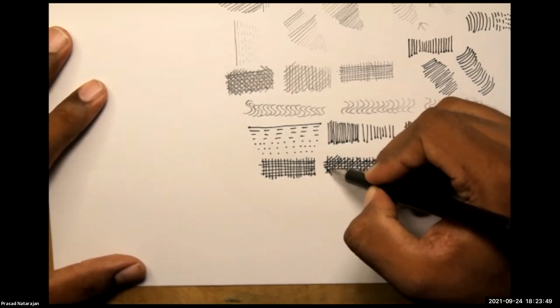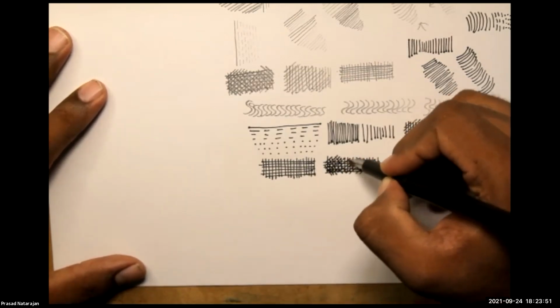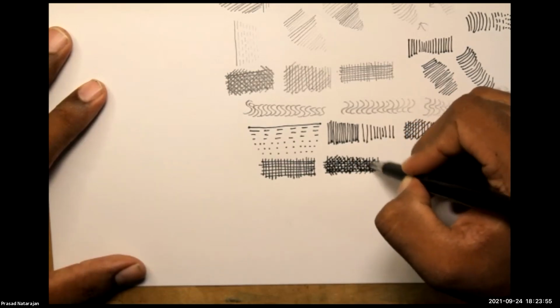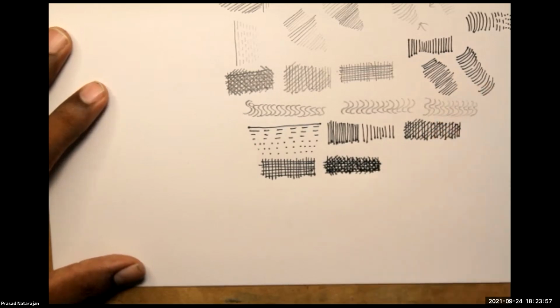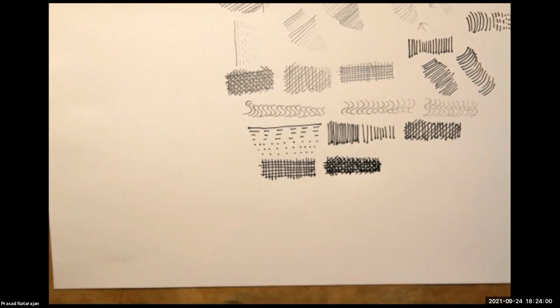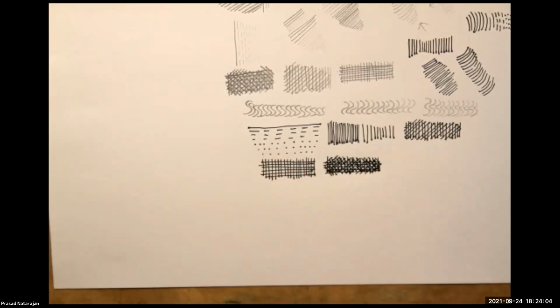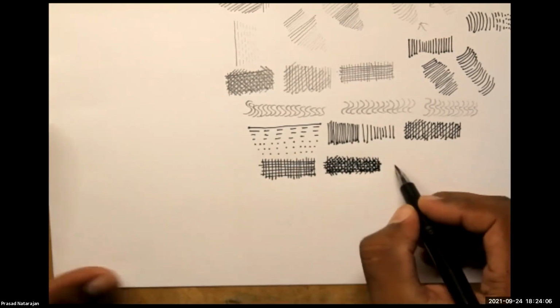If you want, you can go in the other direction. If you want to go to a really dark area, it becomes really dark. Compared to this, and this, there's a lot of variation. So you can try this also.